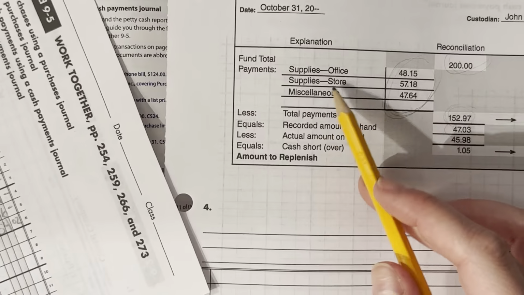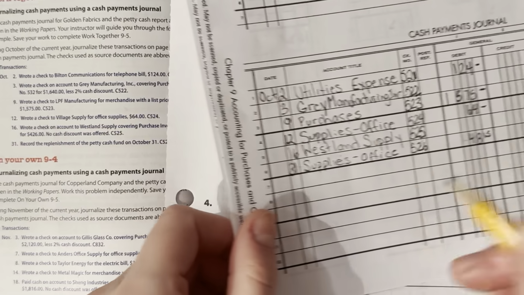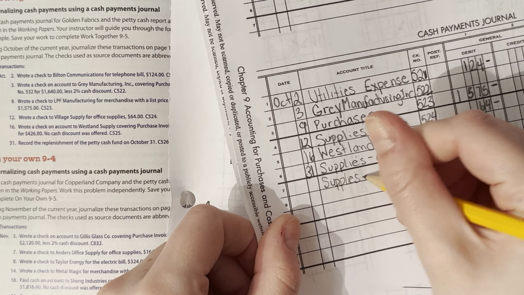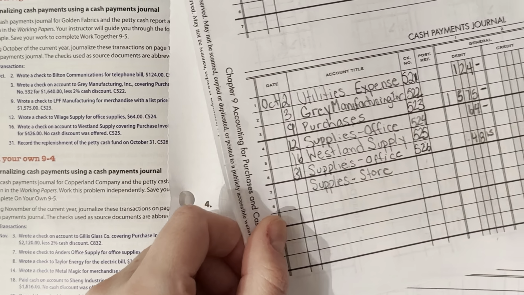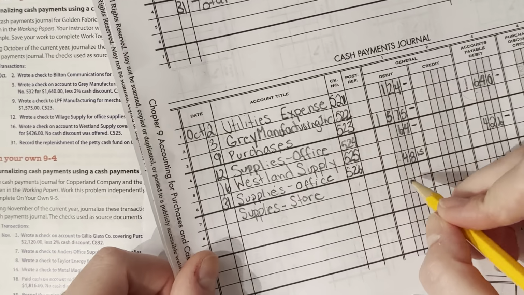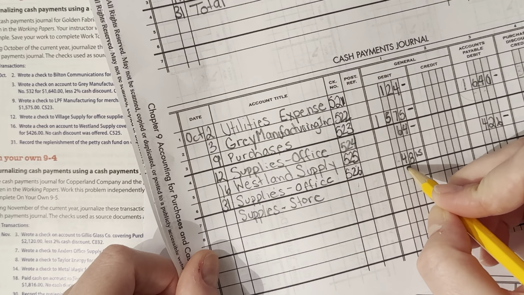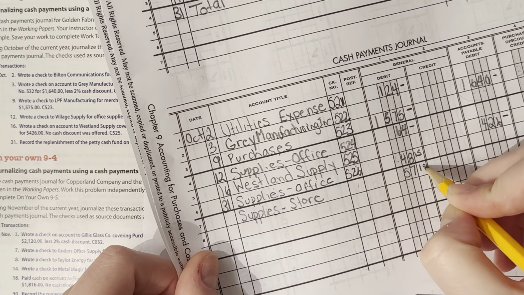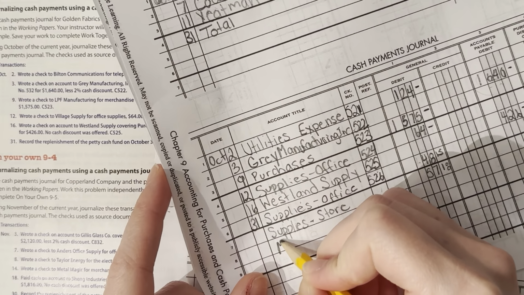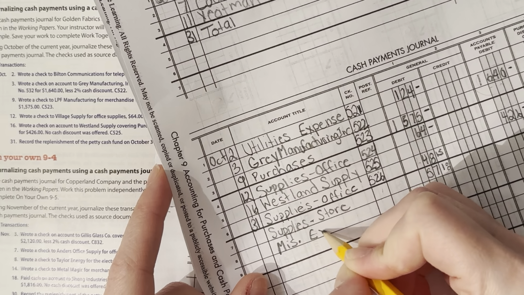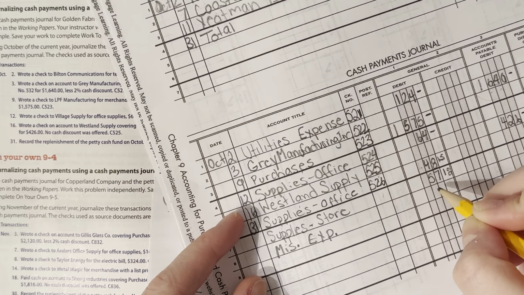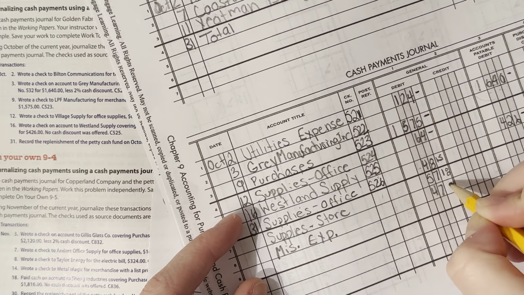Next one says supplies store. So maybe we bought some supplies for the store. That is an asset. Normal balance, debit. It's not an accounts payable. It's not a purchase discount. So we write $57.18. Next one says miscellaneous. So we know that that's miscellaneous expense. And the amount is $47.64.